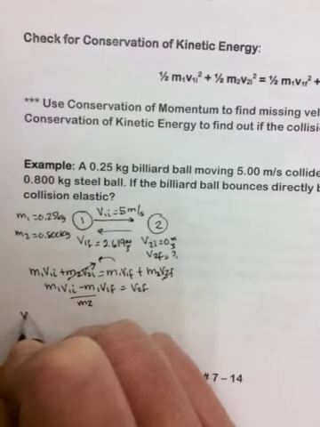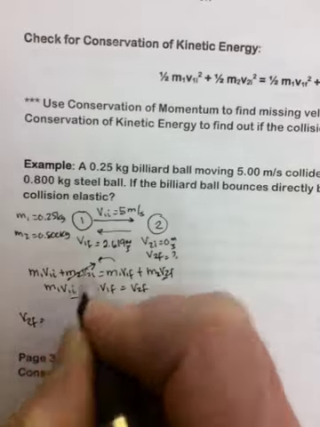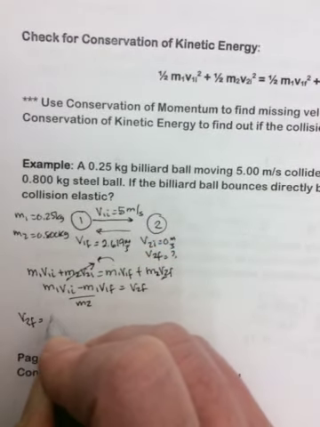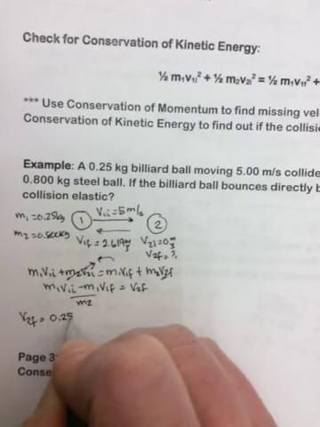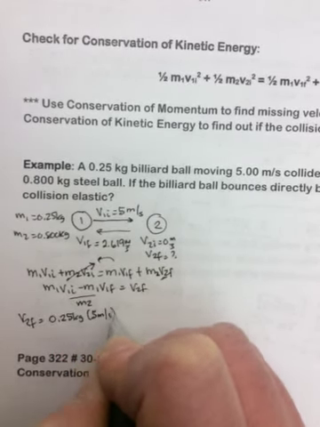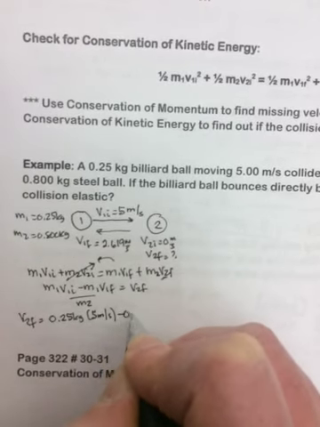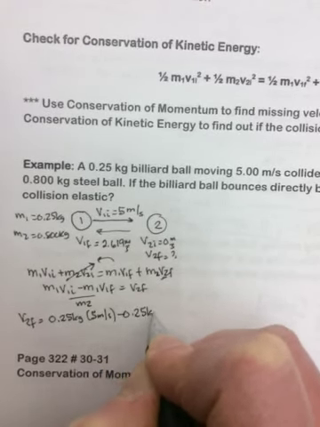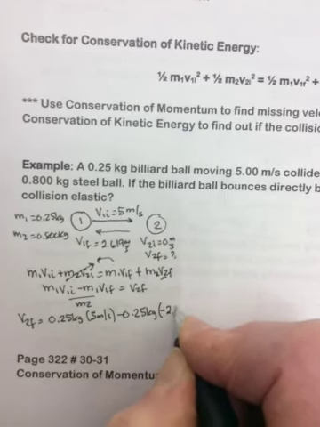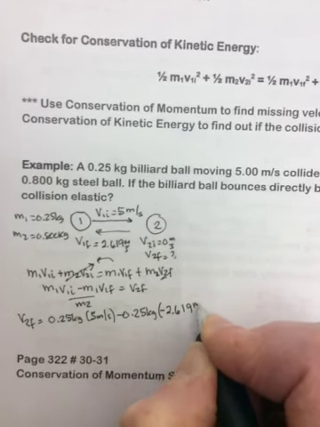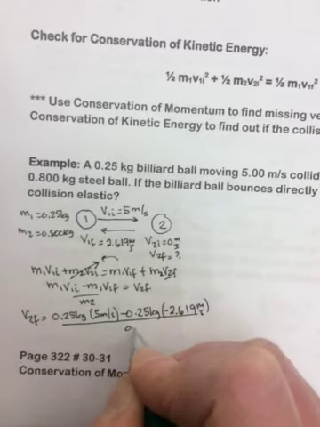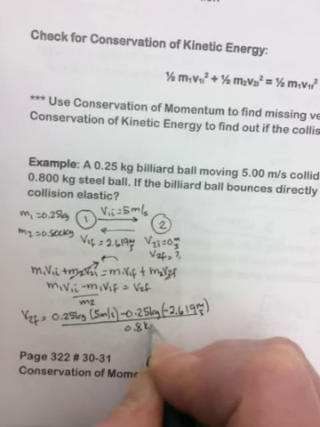We want V2F by itself, so divide by M2. So V2F equals, and I'm going to call the original direction positive, so it'll be 0.25 kilograms times 5 meters per second minus 0.25 kilograms, and it's going in the opposite direction now, so negative 2.619 meters per second, divided by 0.8 kilograms.